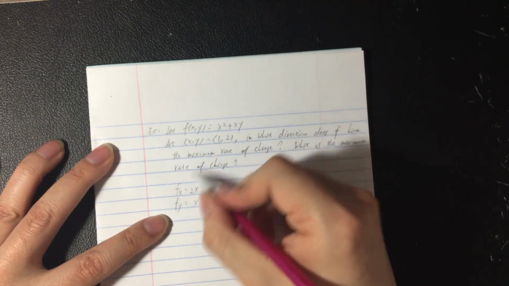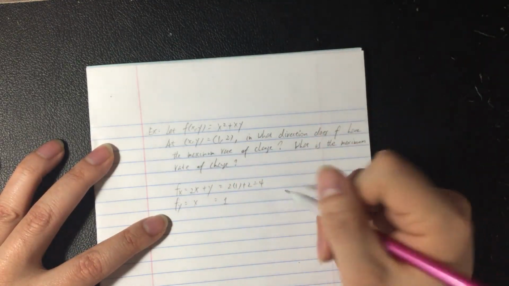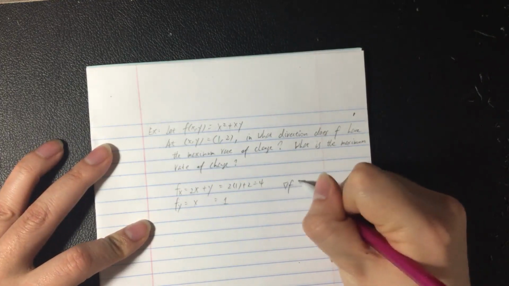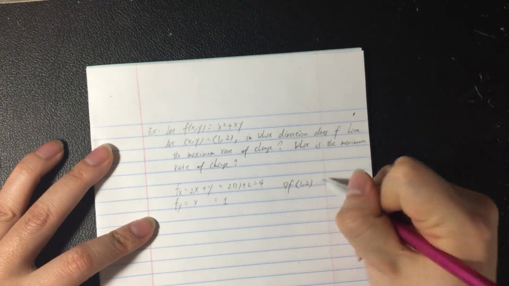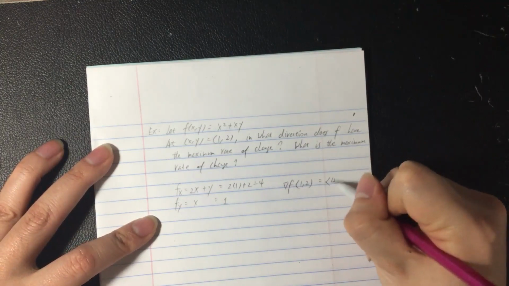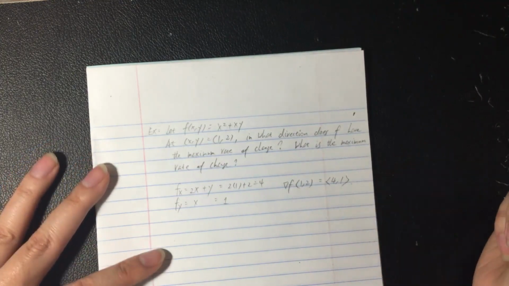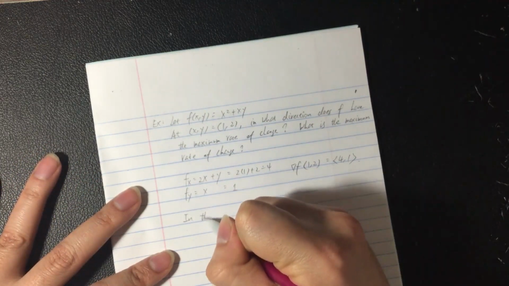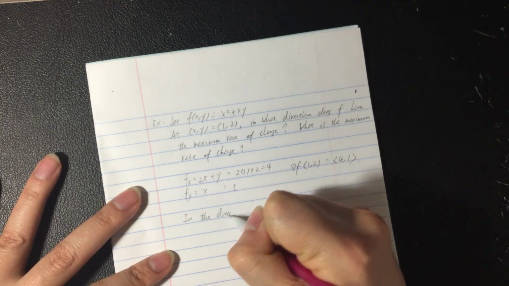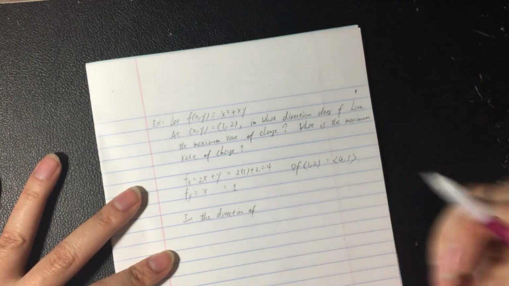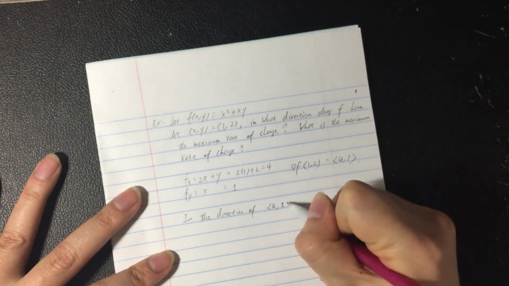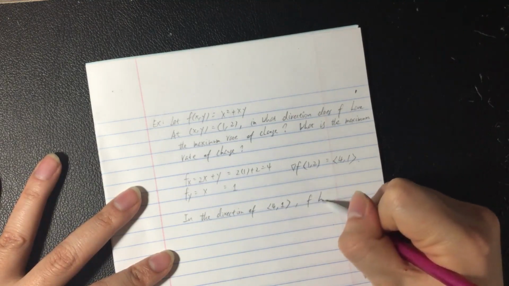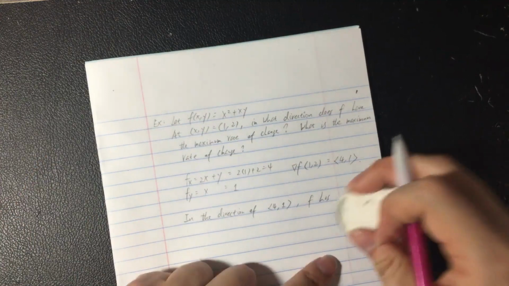Substitute the point, I get 1. So the gradient vector at (1, 2) is the vector (4, 1). According to the theorem, in the direction of (4, 1), f has the maximum rate of change.